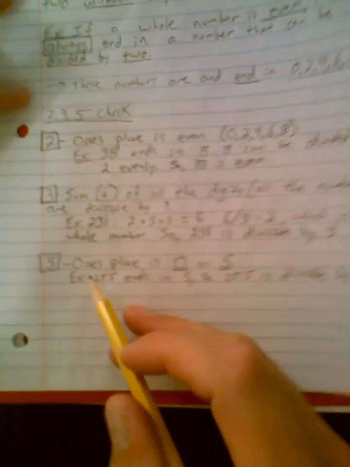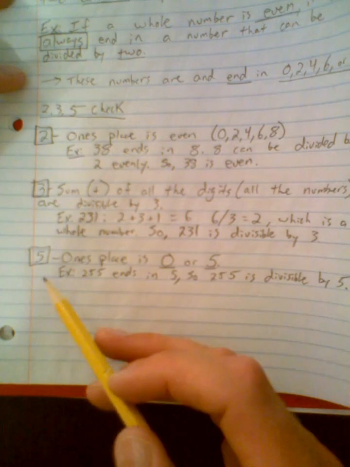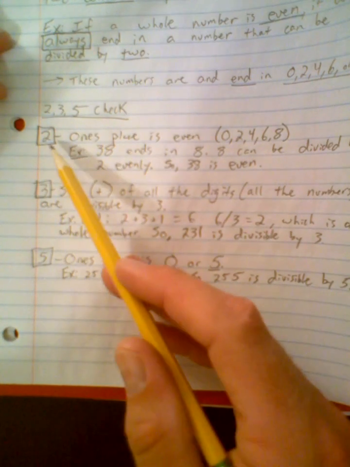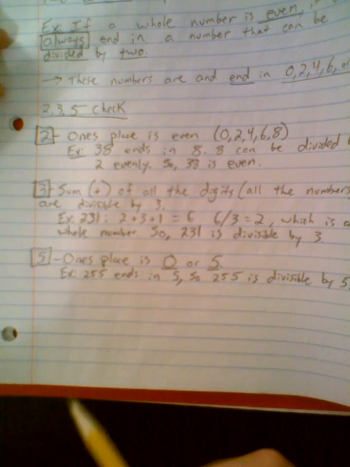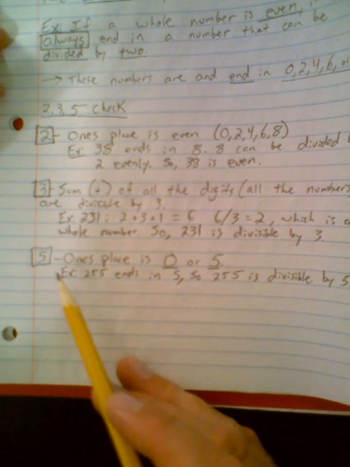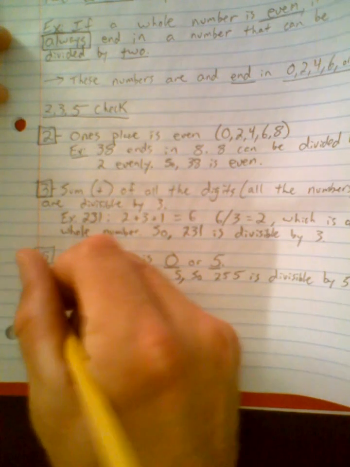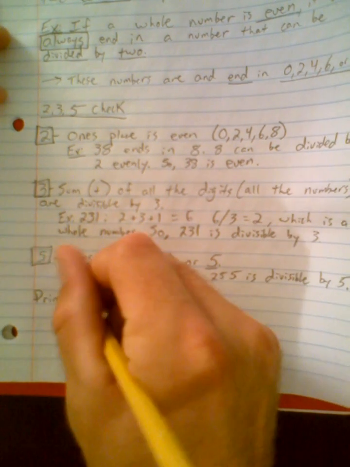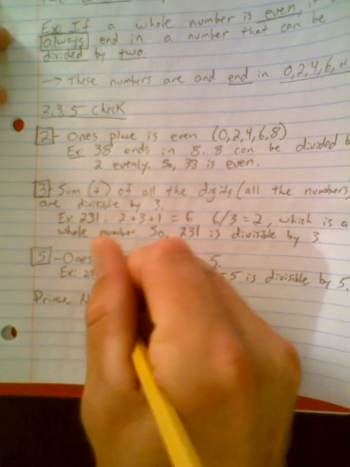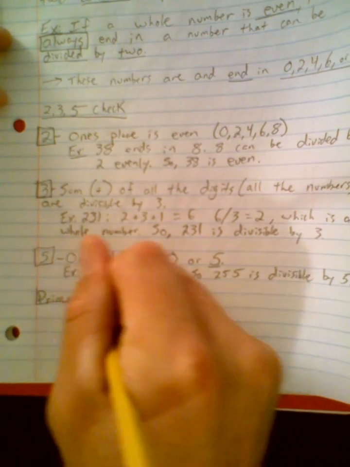Now, if you're looking at these rules, at some time you might run into a number that's not divisible by 2. It might not be divisible by 3, and it's not divisible by 5. We call those numbers prime numbers.